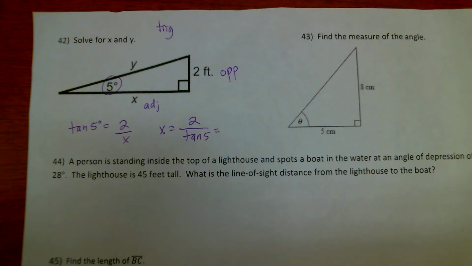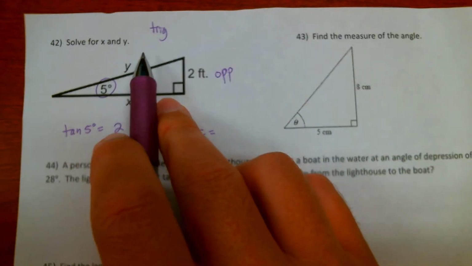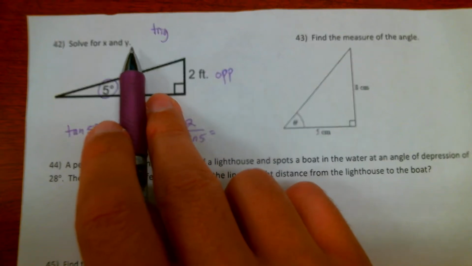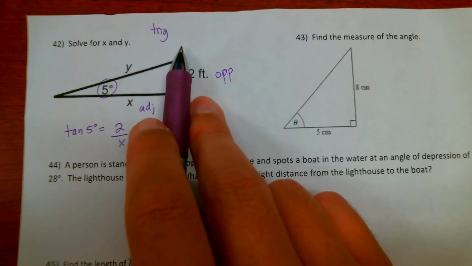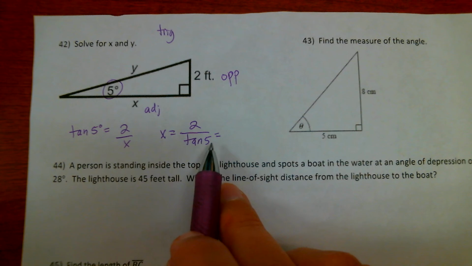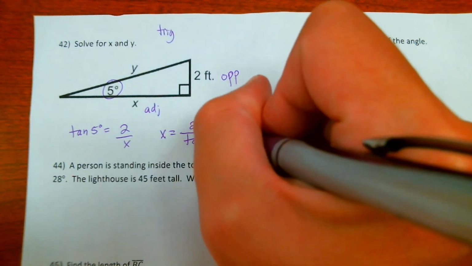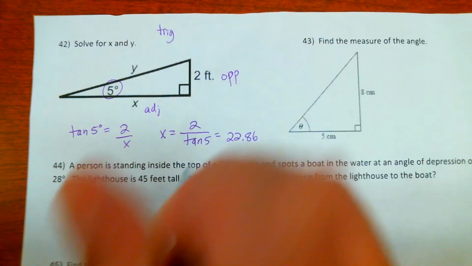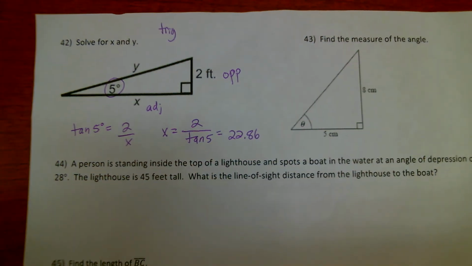grab my answer key here. Now here, I went back and changed this. I wanted you guys to round this to the nearest hundredth. I went back and changed the original file. But the reason why I asked you guys to round to the nearest hundredth is because for x, you're going to get 22.86. Okay, if I round that to 2 decimal places.